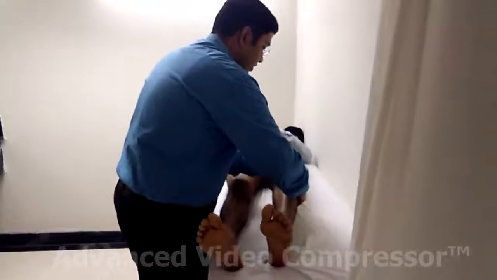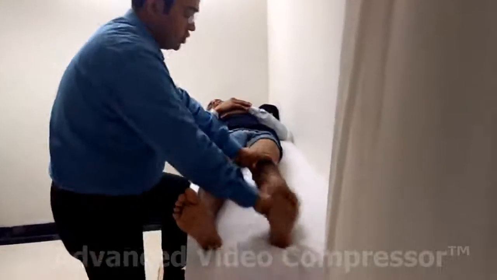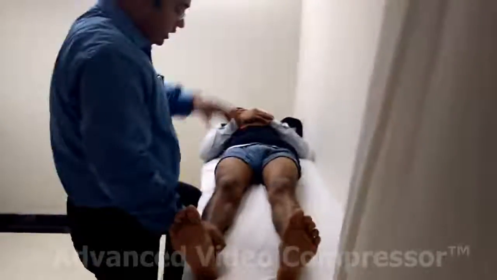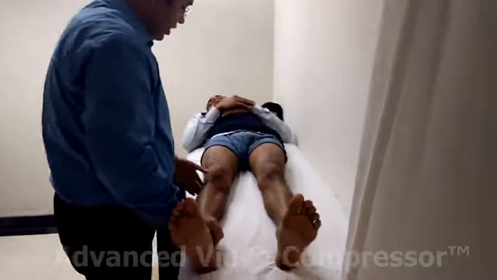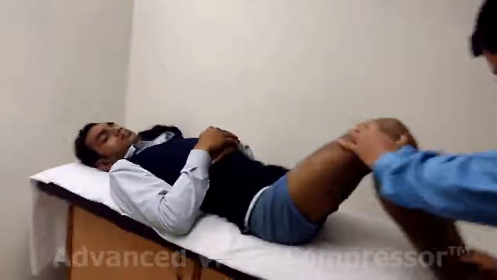Now I will do it on the other side. There is no laxity here. That means the anterior cruciate ligament is normal. This test is more sensitive for the anterior cruciate ligament. Now I will do the test in flexion.